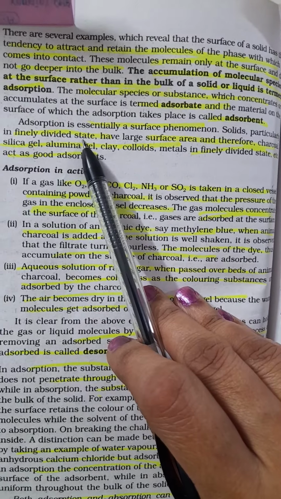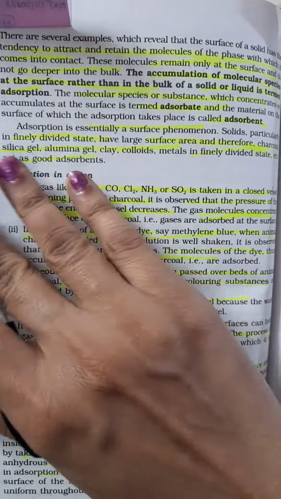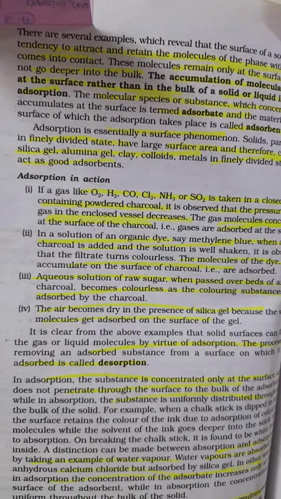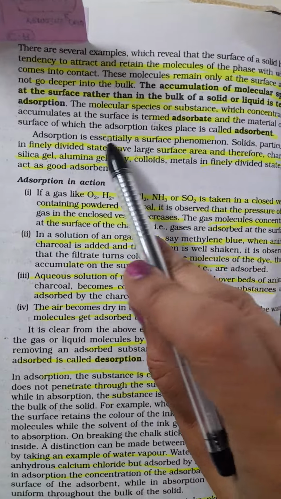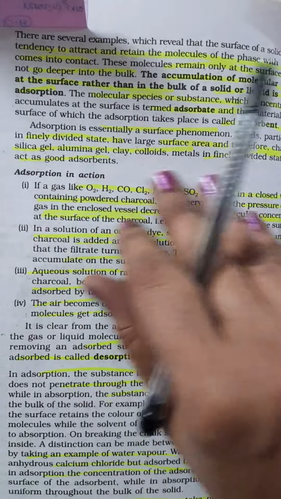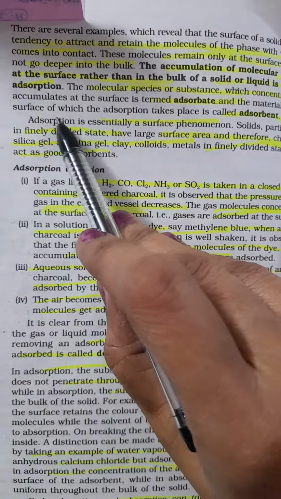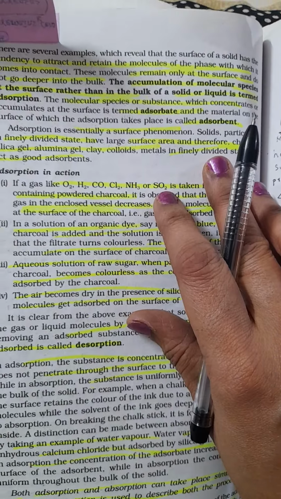Now you follow what is meant by adsorption. Clear, children? It is a phenomenon where the molecular species accumulate only at the surface. It won't go deep inside. That process is called adsorption. The molecular species which concentrates or gathers at the top of the surface we call the adsorbate, and the material on the surface of which this process takes place is called the adsorbent.